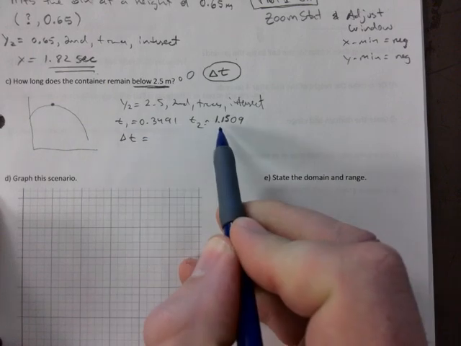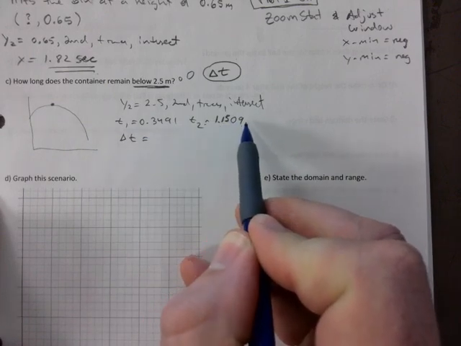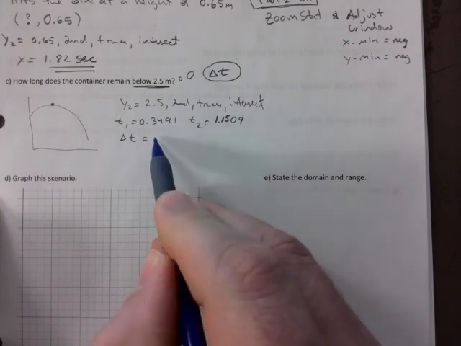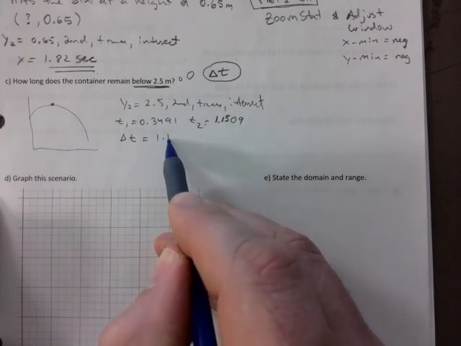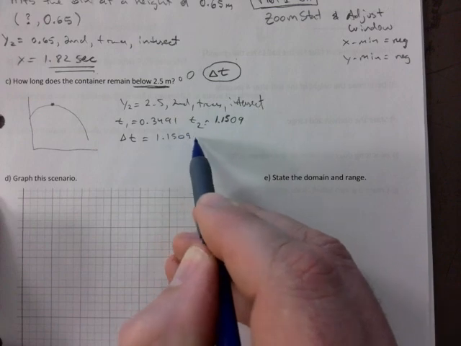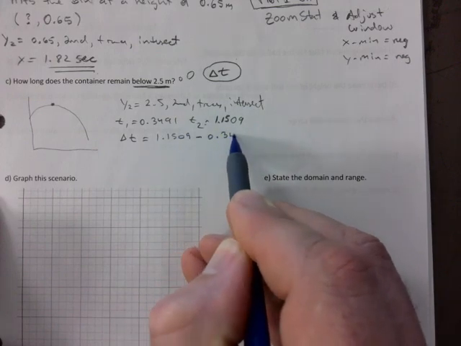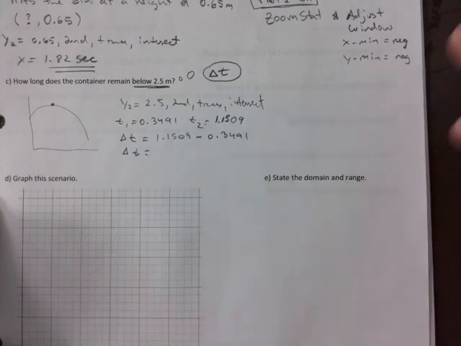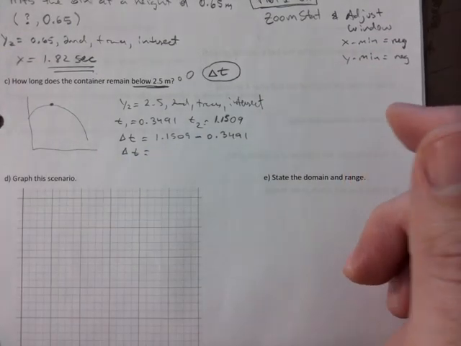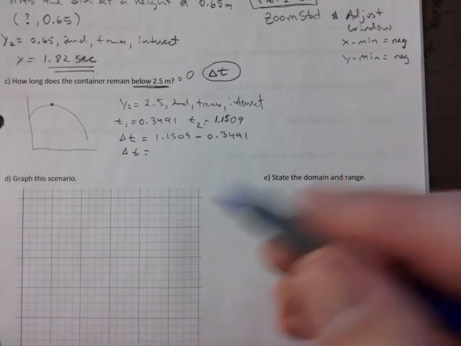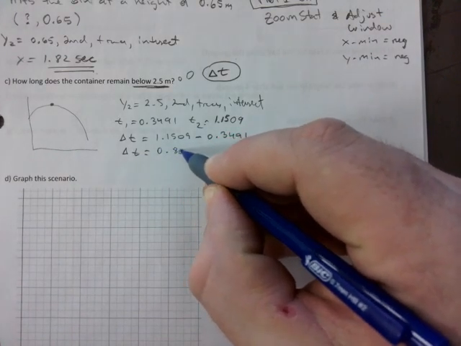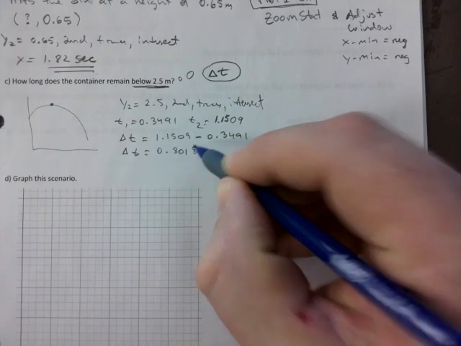That's what I got: 1.1509 rounded and 0.3491. So delta T is subtracting them. I'm getting 0.8018 seconds.